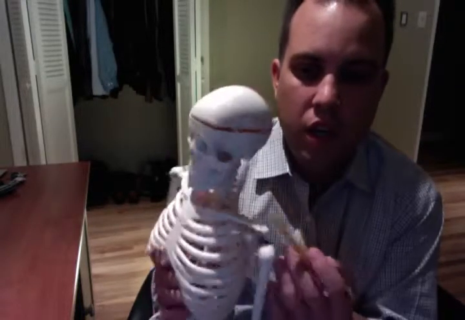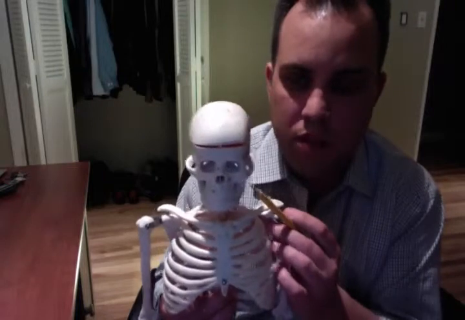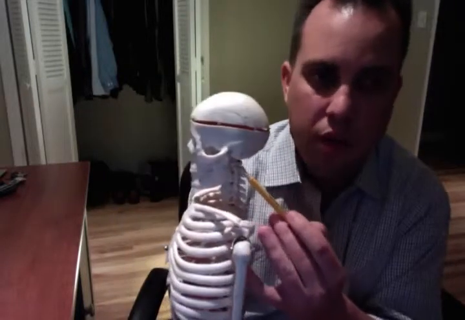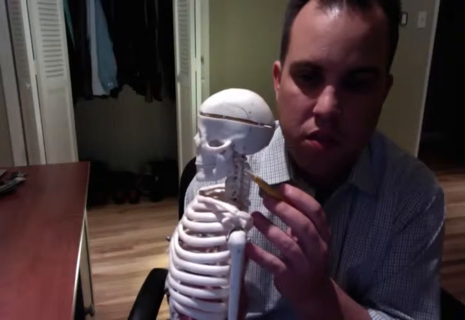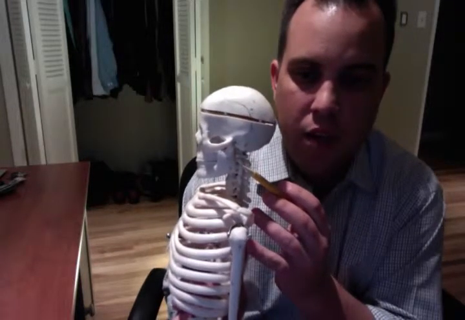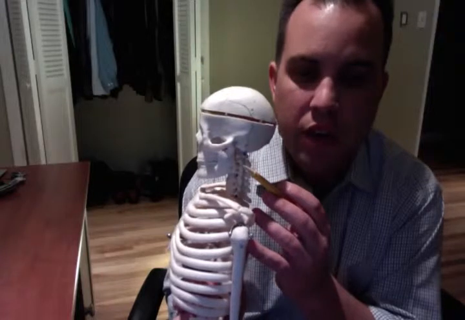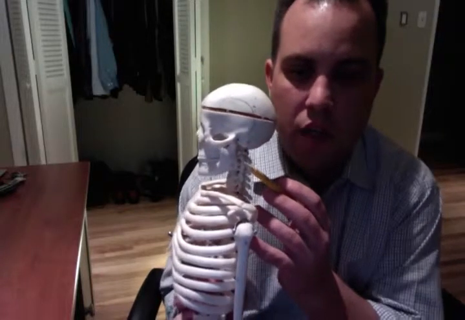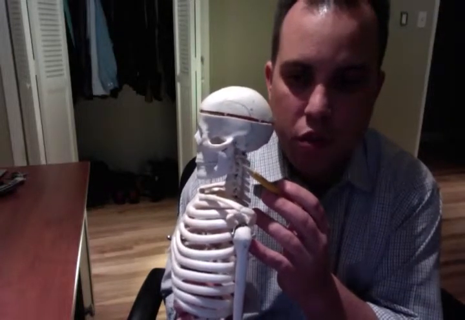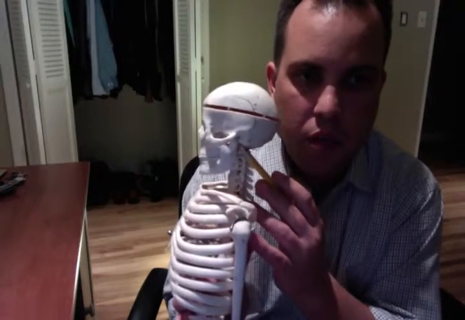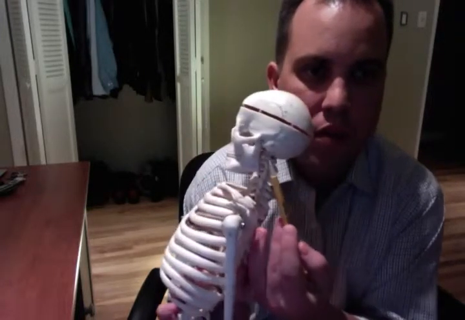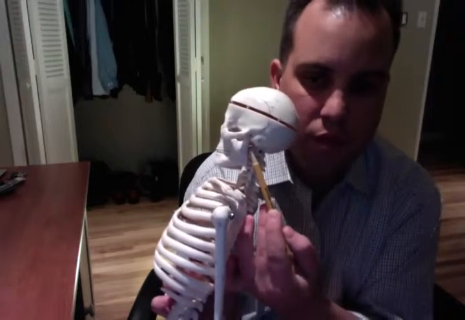The external acoustic meatus is going to be here. The external acoustic meatus is internal to, and inferior to, the zygomatic process of the temporal bone, and is a tube running from the outer ear to the middle ear. Again, that would be right where the point of my pencil is.